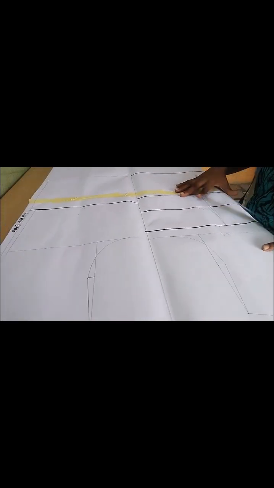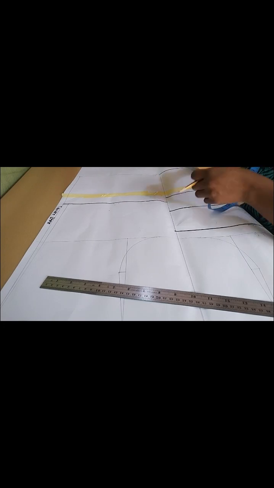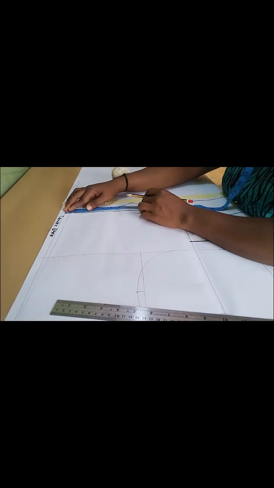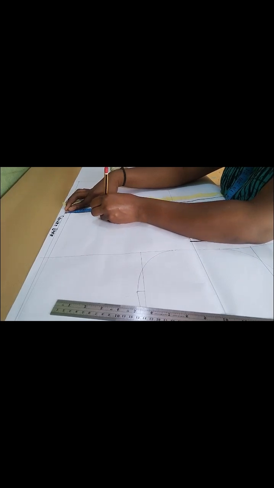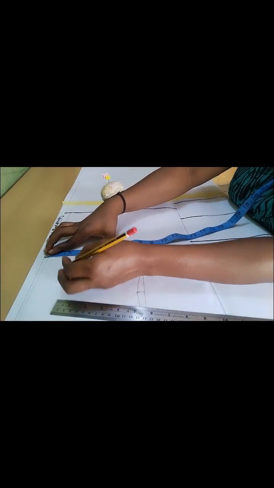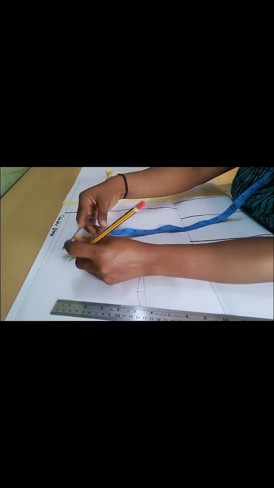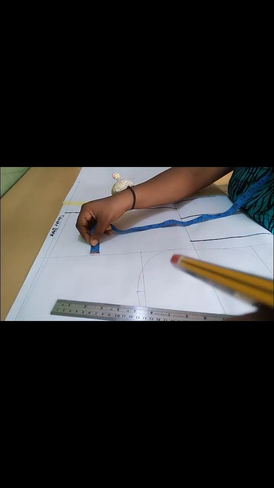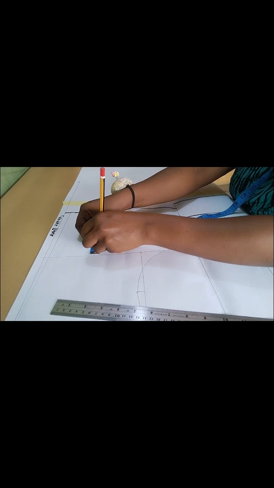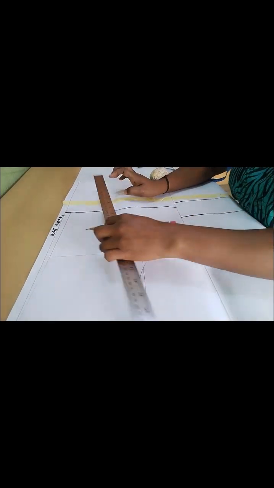So after doing that, now I'll go to the back too. I'm going to mark the dart. You start from that original line of the back here, and I'm also going to mark the same 4.25. Then you go to the chest line, mark 4.25. Then you come down the chest line by 1 inch, and you connect them.